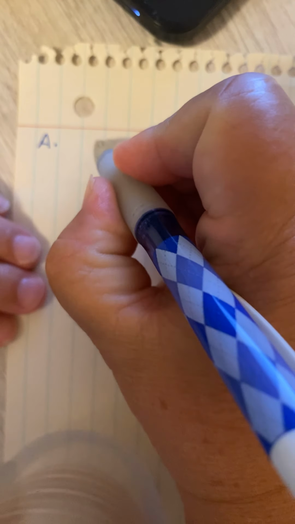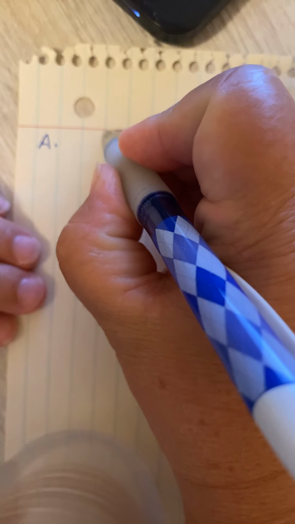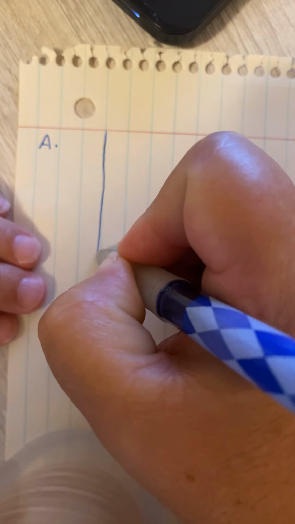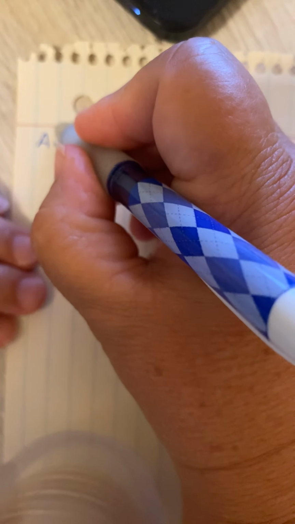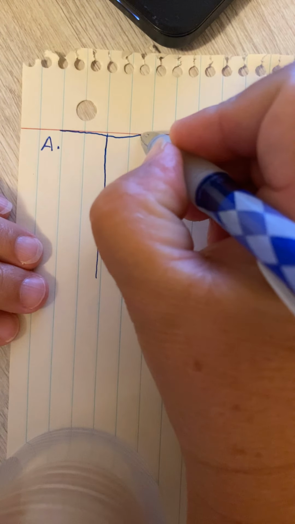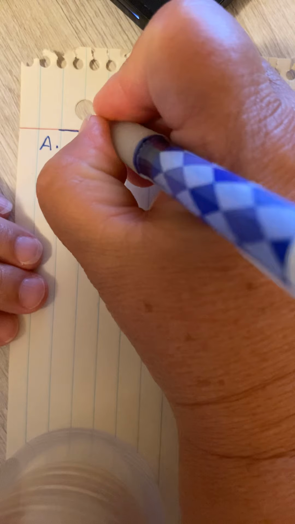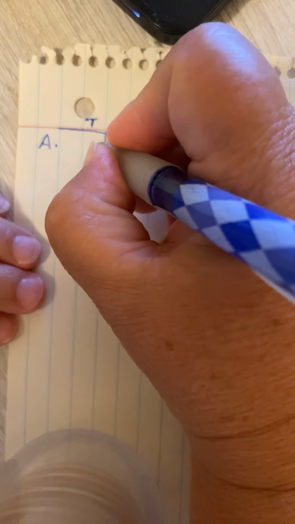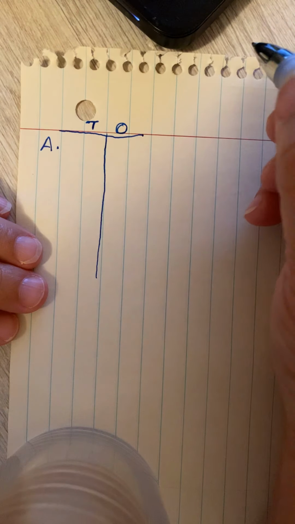For my first one, I'm going to make a little chart like this, and I just use the line that's already on my paper. So this is my tens, and this is my ones. I can just use the spacing that's right here on the paper.